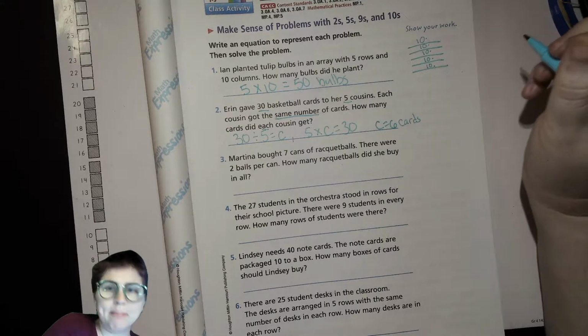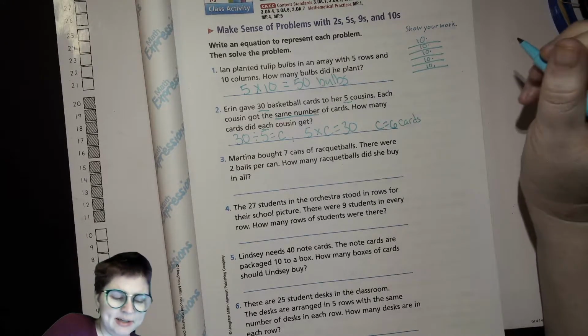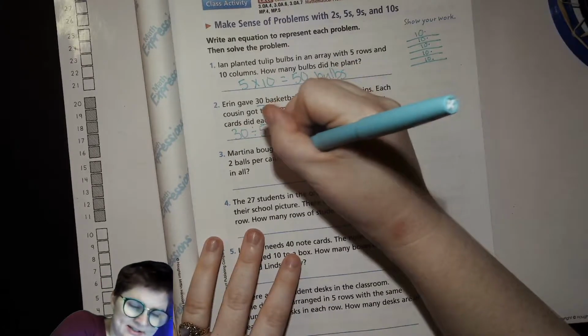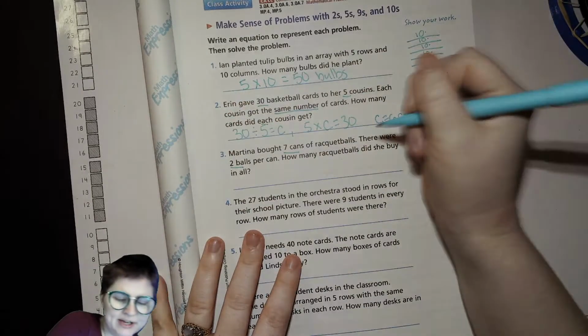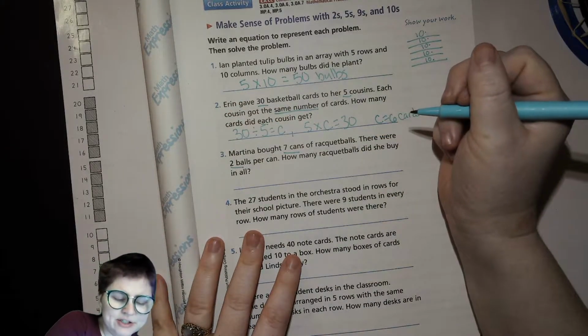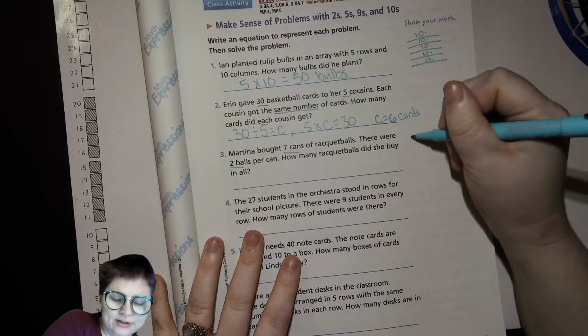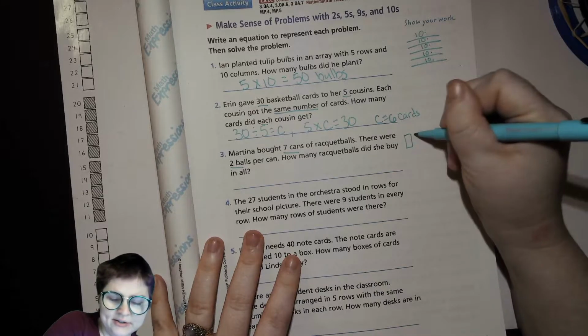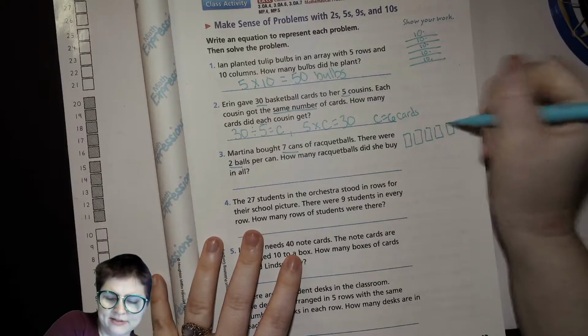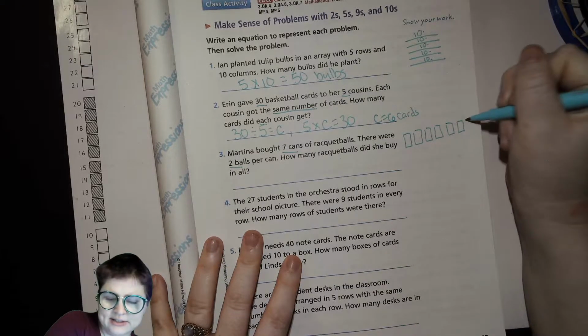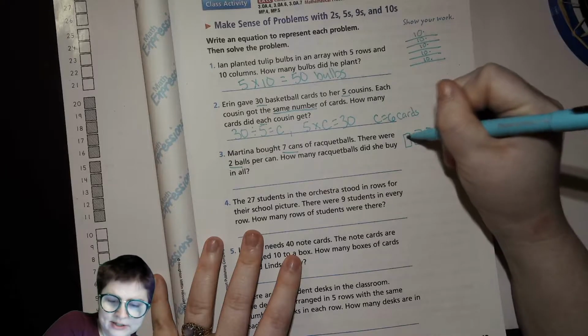Right, number 3. Martina bought 7 cans of racquetballs. There were 2 balls per can. How many racquetballs did she buy in all? So, her cans. 1, 2, 3, 4, 5, 6, 7, and each one has 2.